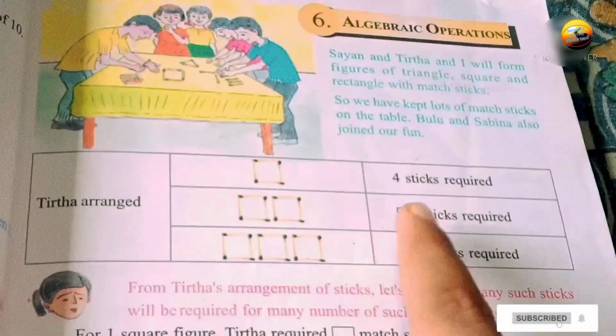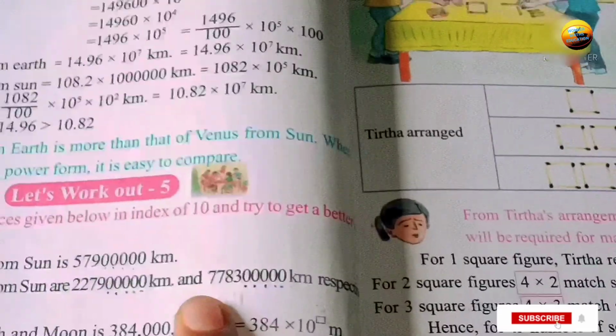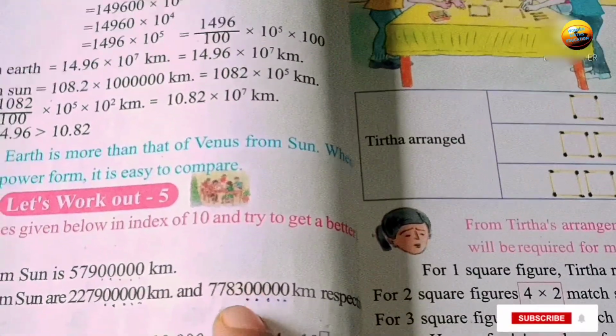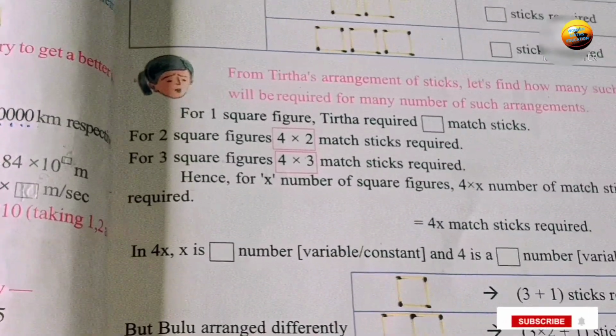So today I am going to start exercise 6, that is algebraic expressions or operations. In the previous video I completed till exercise 5. If you have not checked the video, please go to the description box, where the link is given. You can check it in the description box or in the i button also. So I am starting from exercise 6.1 today.